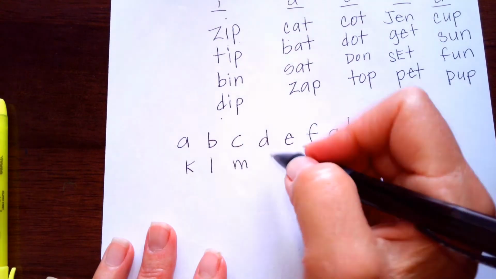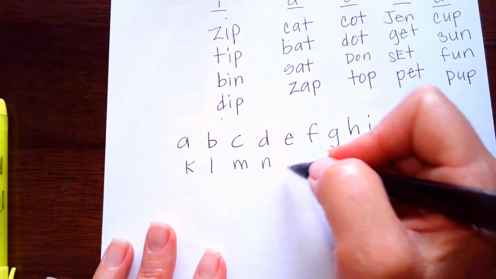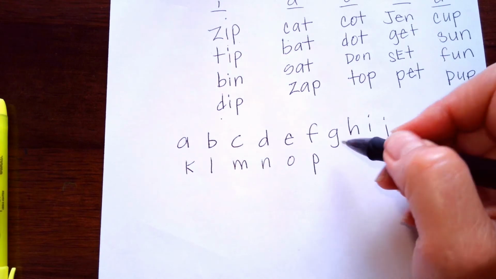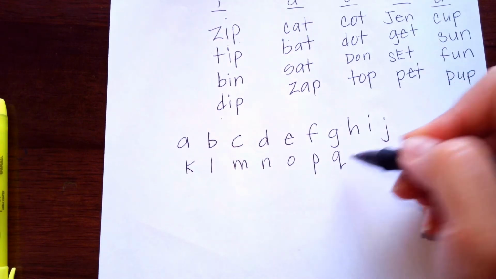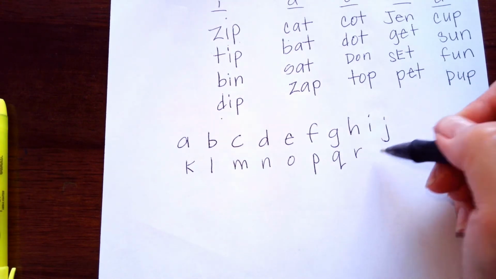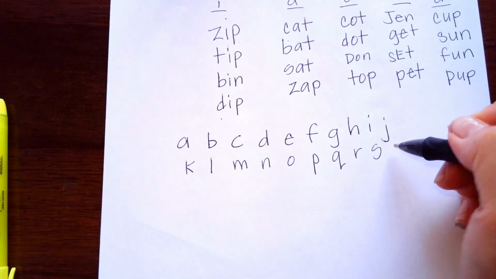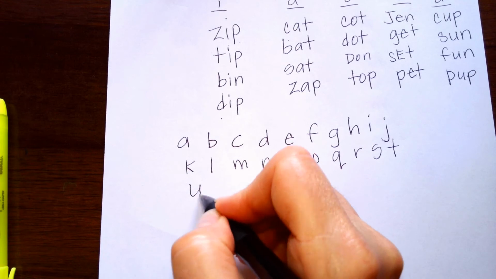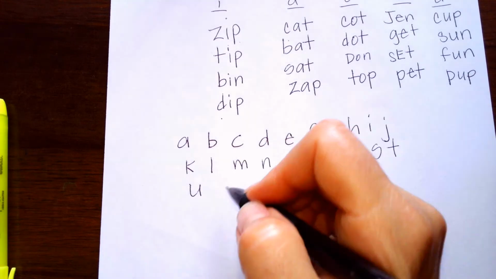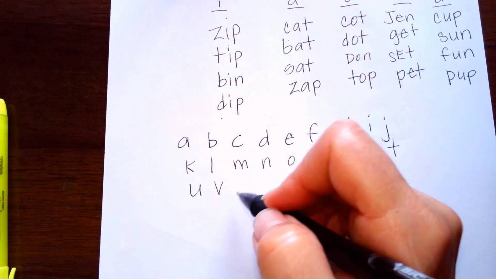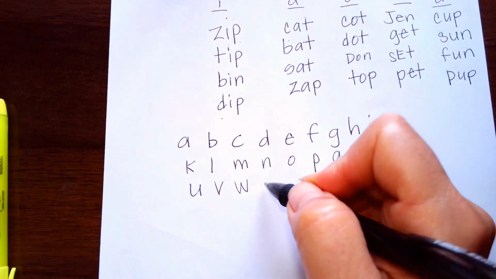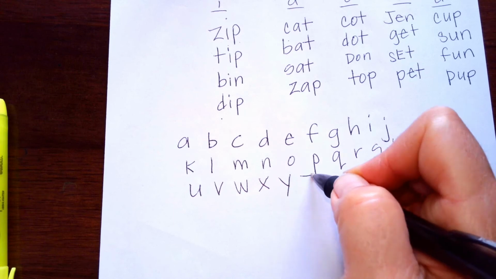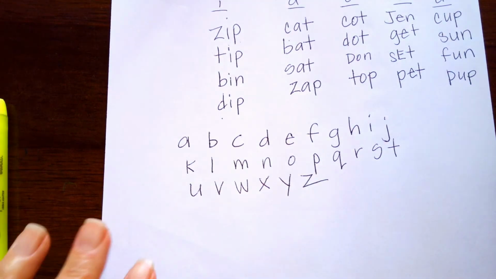M makes m, N makes n, O makes ah, and P makes p. Q makes qua, R makes r, S makes s, and T makes t. U makes uh, V makes v, W makes wa, and X makes x. Y makes ya, Z makes z.